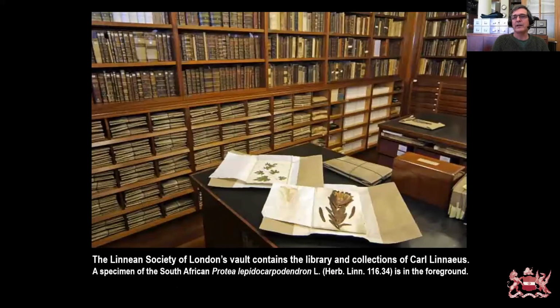Now, we are incredibly lucky within the Linnean Society that we are the guardians of much of Linnaeus's personal collections and materials. Some of his collections were lost for various reasons historically, but we have here in Piccadilly, in our vault in the basement, some of the most important scientific works in the history of modern biological science. So this image in front of you shows you the Linnean Library.